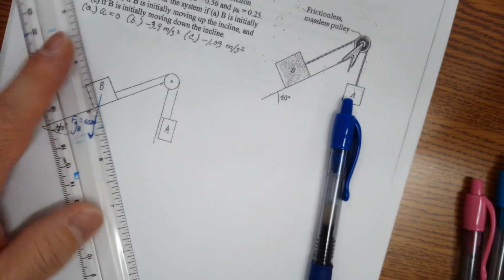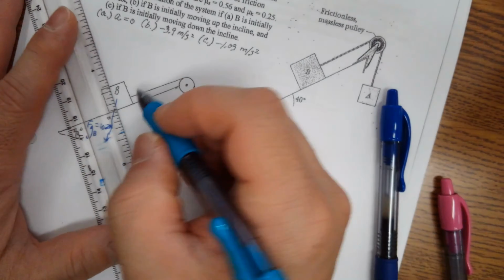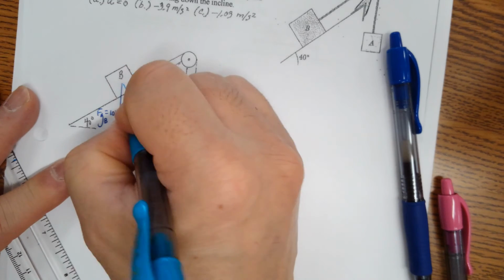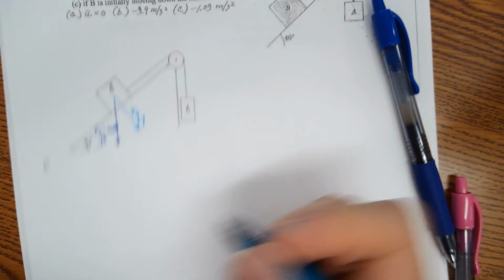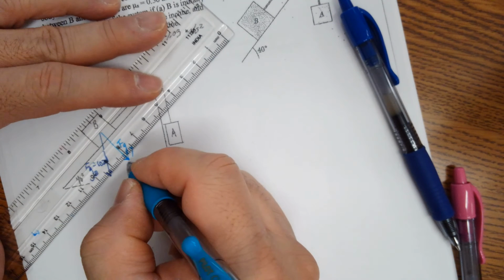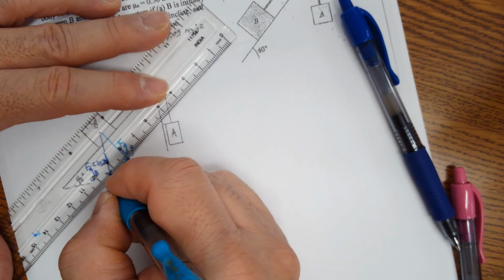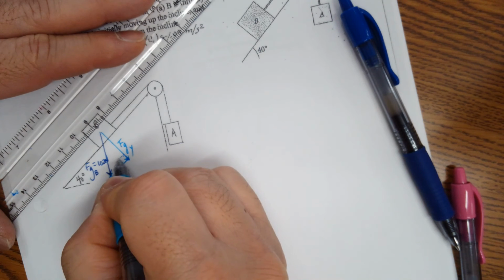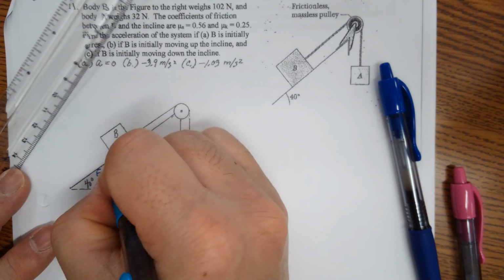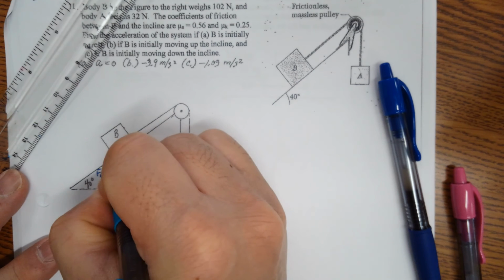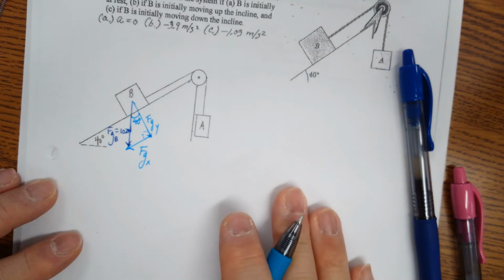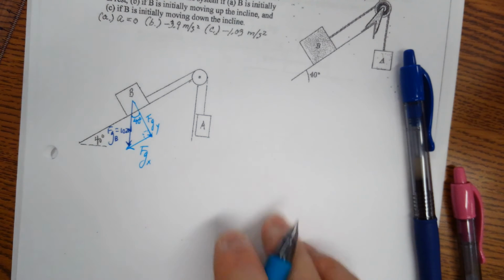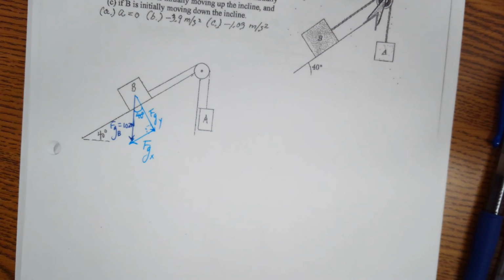You know you're going to have horizontal and vertical components of this, FGY and of course FGX. And this is the right angle here. So this angle here is 40 degrees. Okay. And body A weighs 32 newtons.